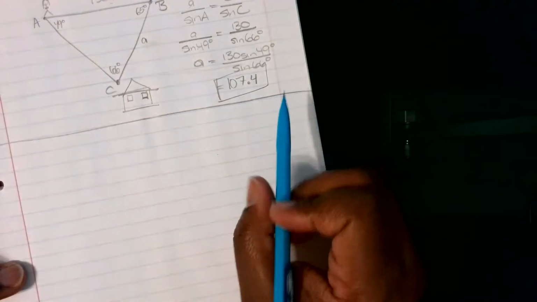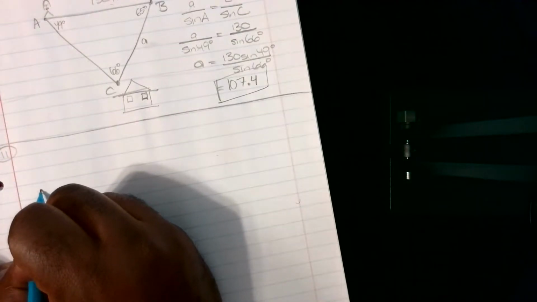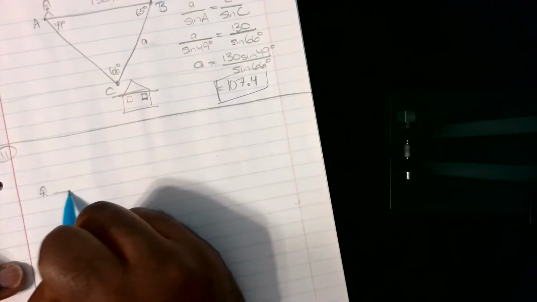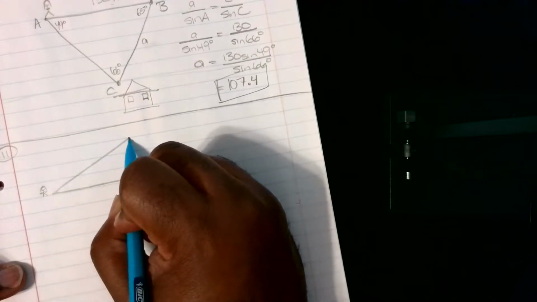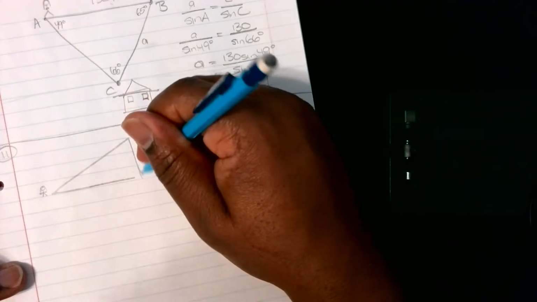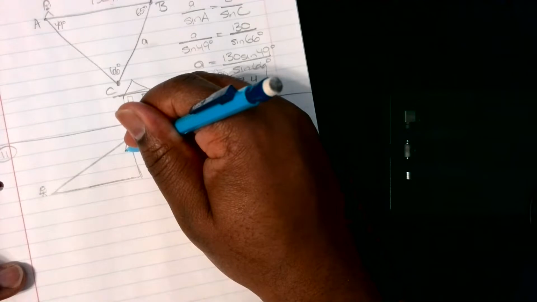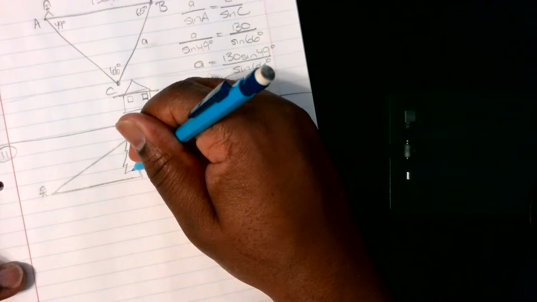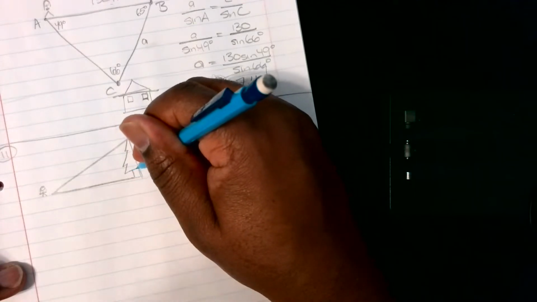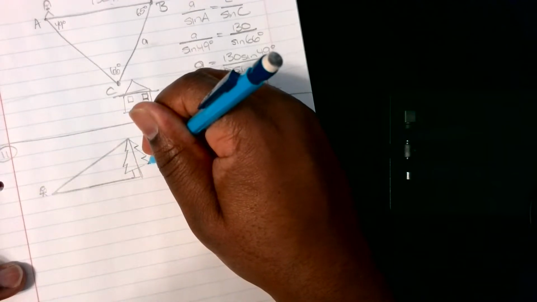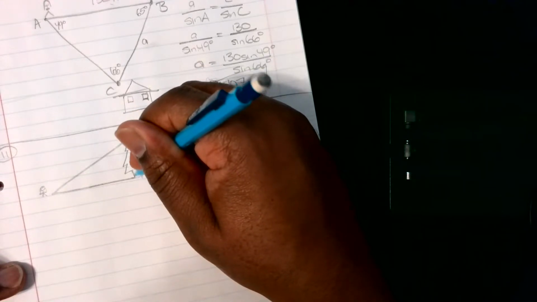Let's be thorough. Stop being lazy. Number 11. Tree.